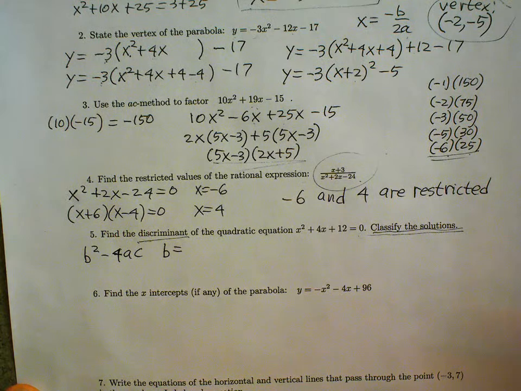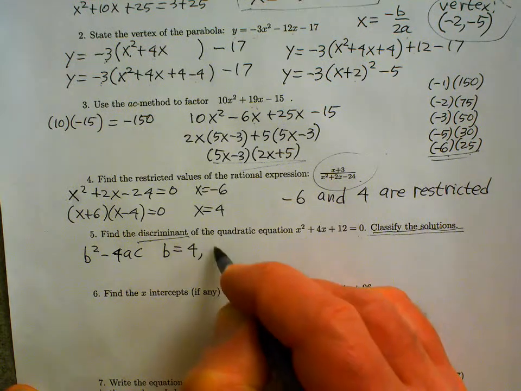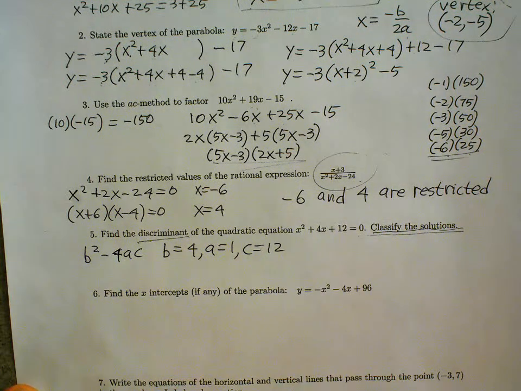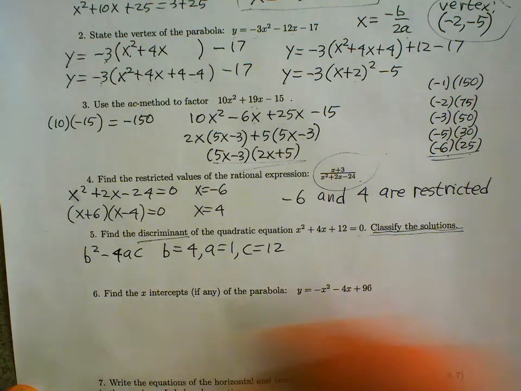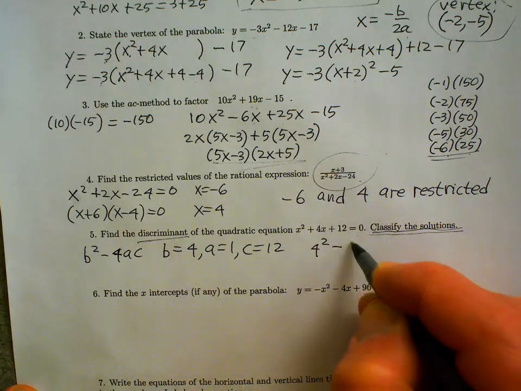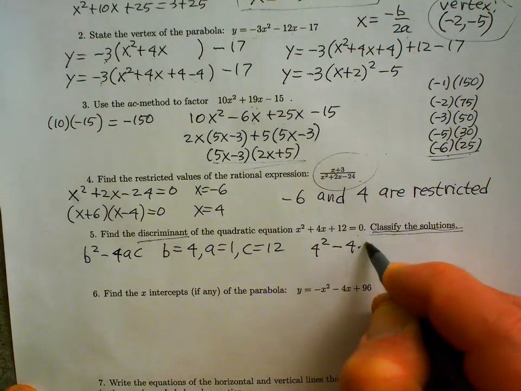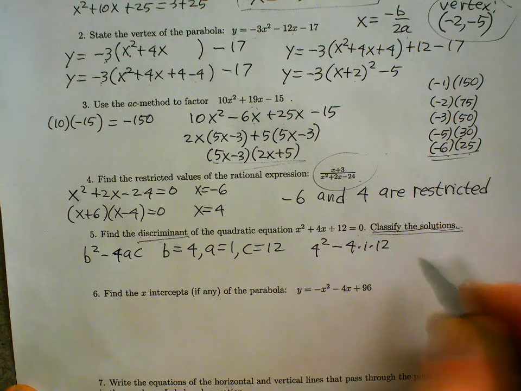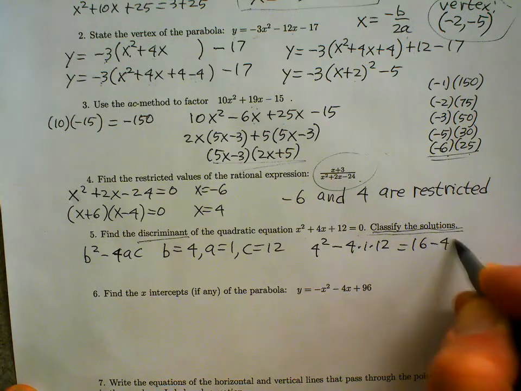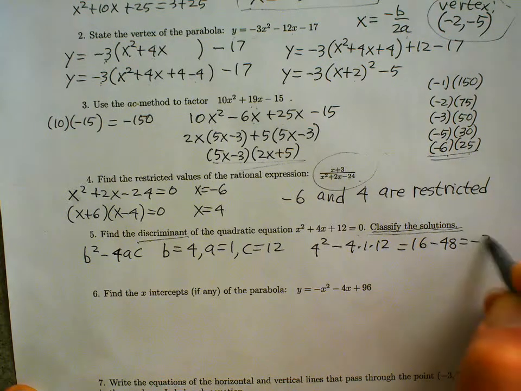So in this one, b is 4, a is 1, and c is 12. So b to the second, 4 to the second, minus 4 times 1 times 12 is 16 minus 48, or -32.